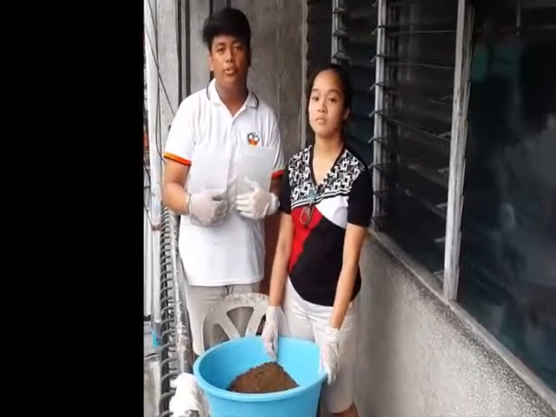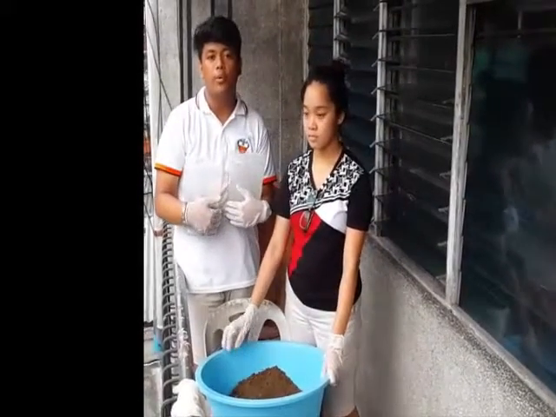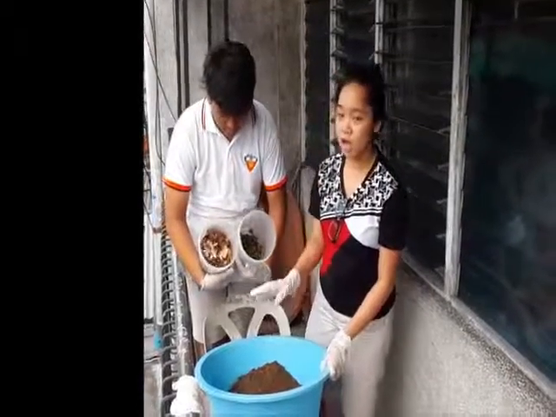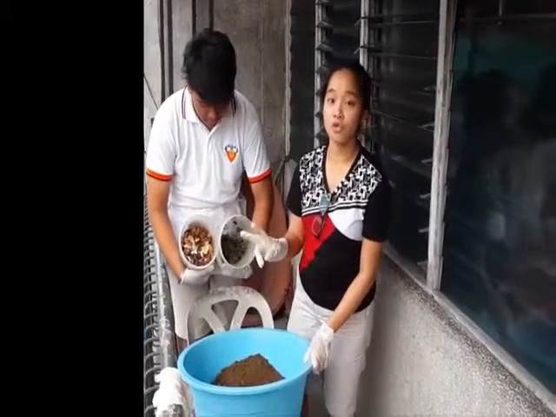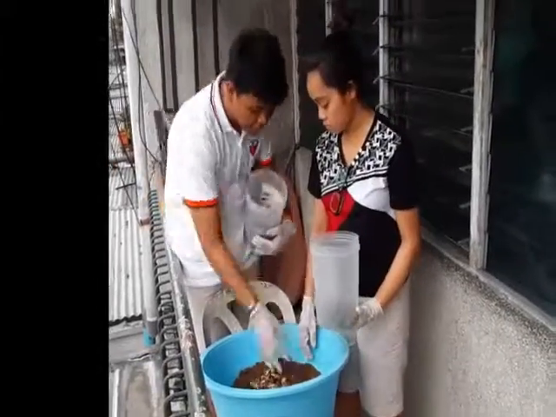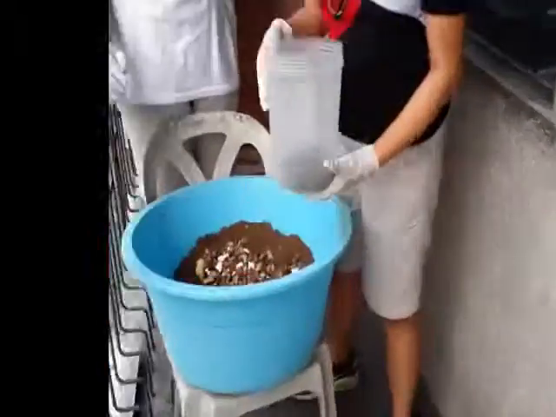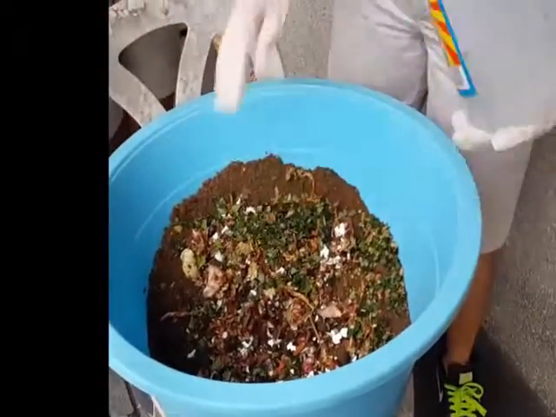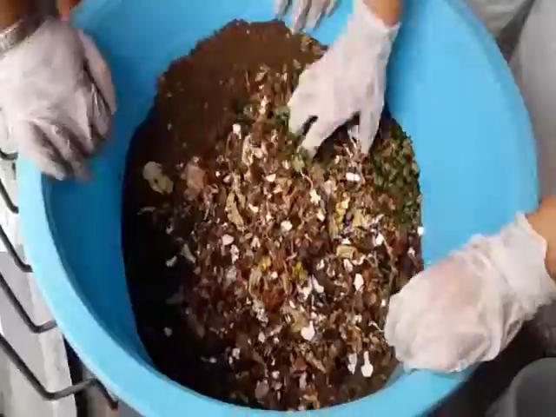One solution for the biodegradable materials is biocomposting. So this is the soil that we're going to use to make the compost. Now the compost is always divided into 2 groups. These are the browns and the greens. The browns consist of biodegradable materials, while the greens are made up of leaves.